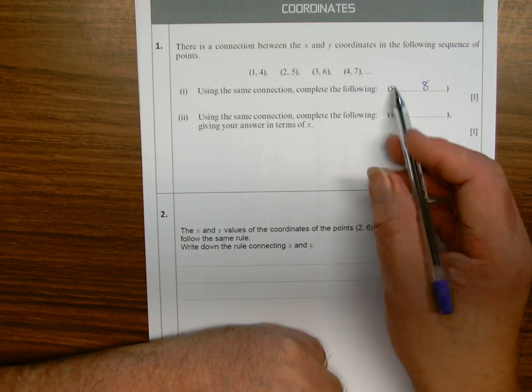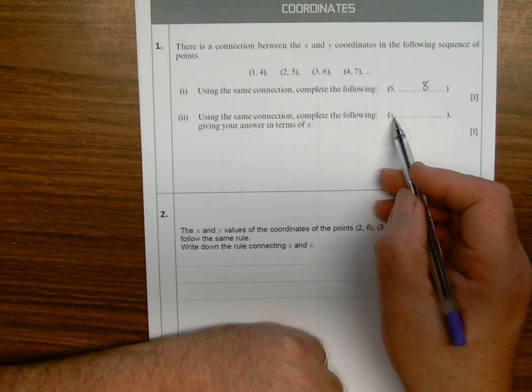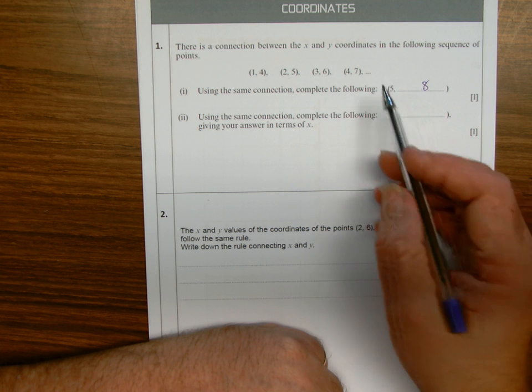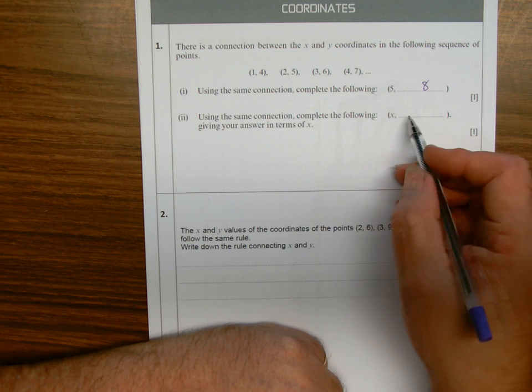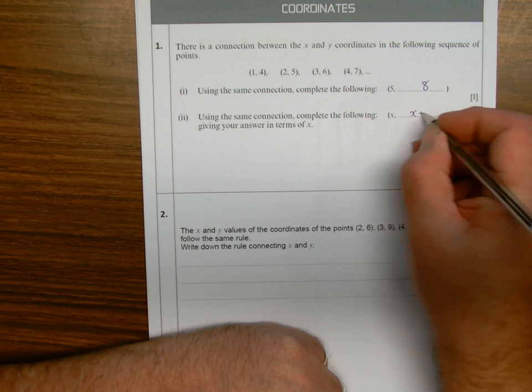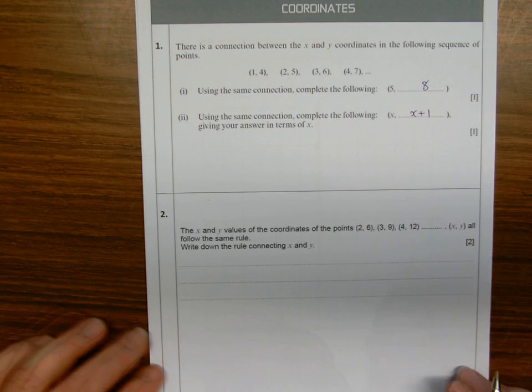And if I'm talking about algebra, I say that the next one is 1 more than the previous. So 1 more than x will be x plus 1.